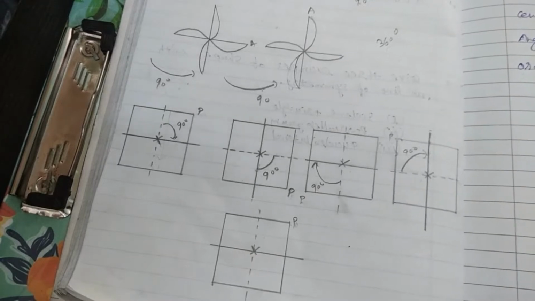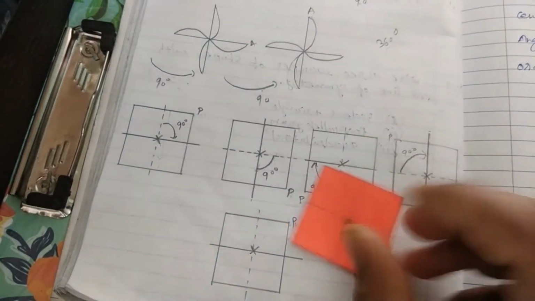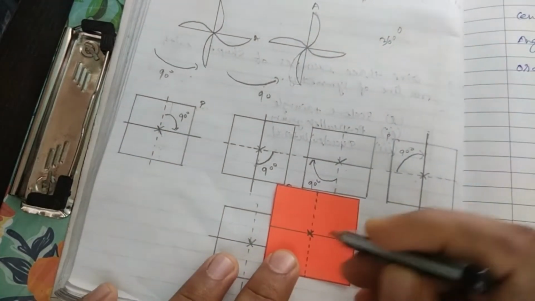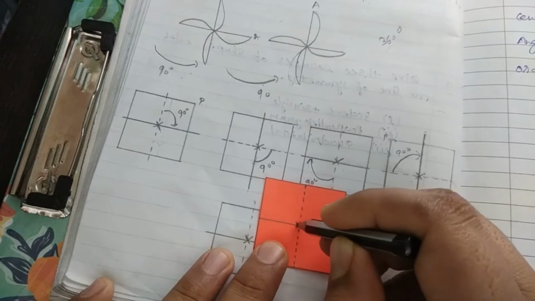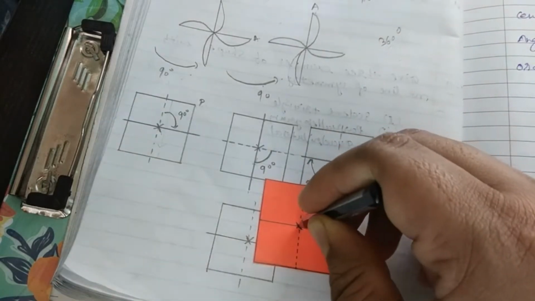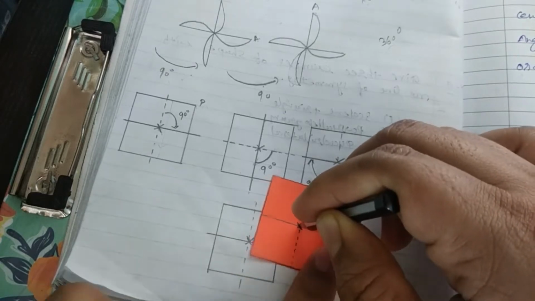Next we will check rotational symmetry for a square. Here we will use a paper square. This is the center of rotation. Now we will rotate this square clockwise.